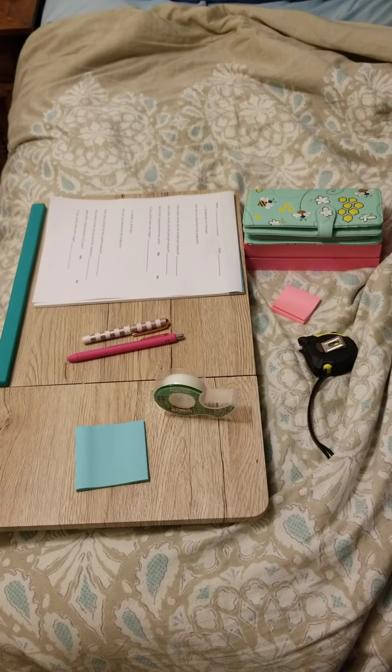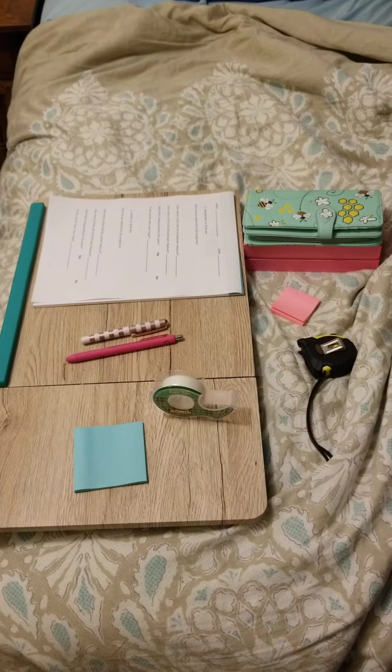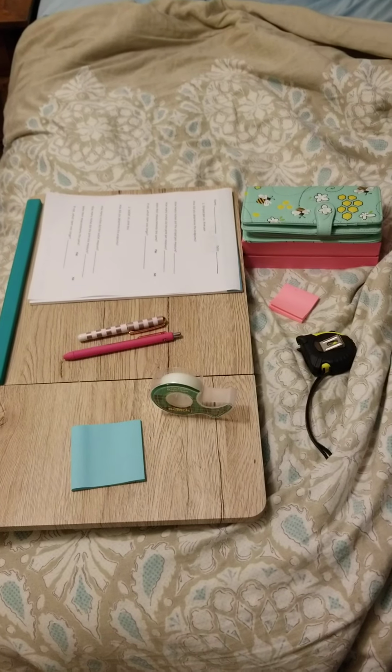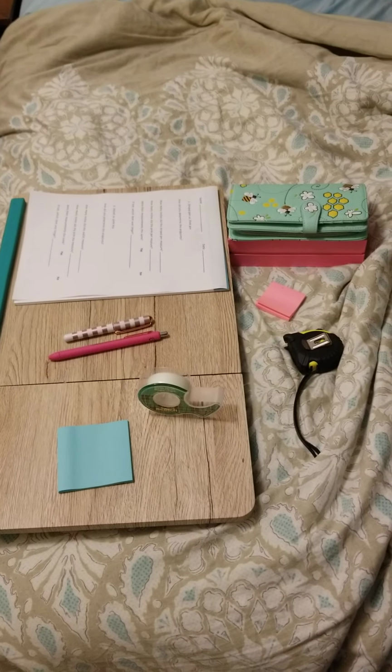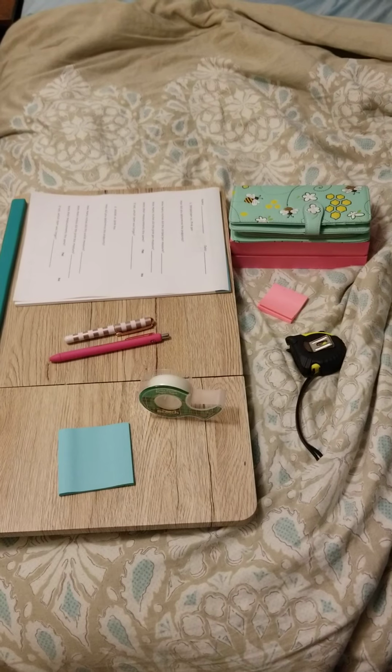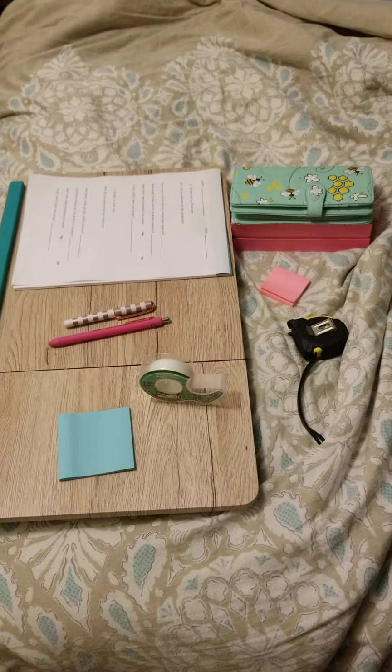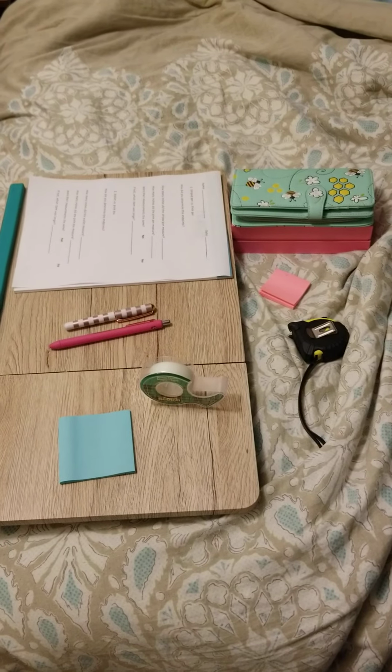I am doing Eureka Math Module 3 that deals with measurement and length. And my sister is my student today. She's going to be helping me throughout this.